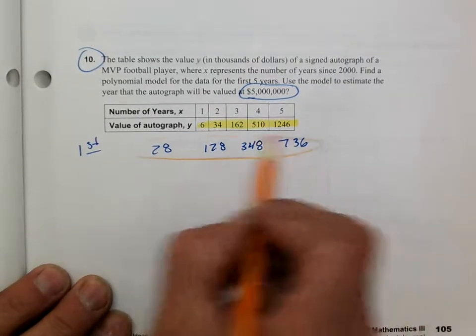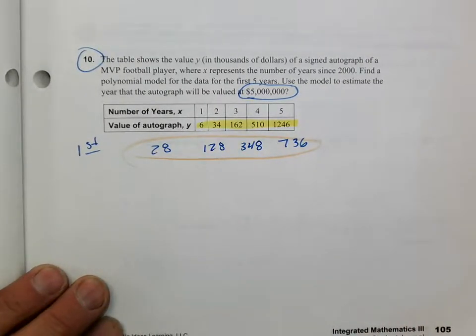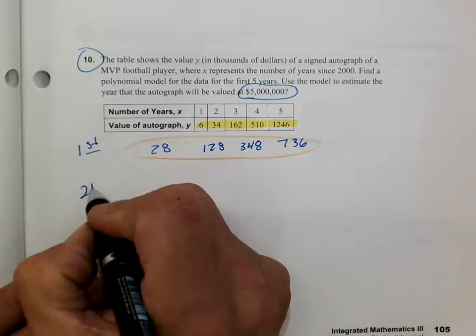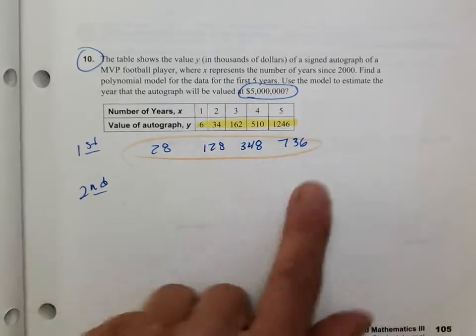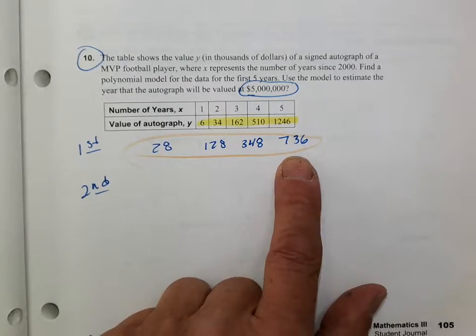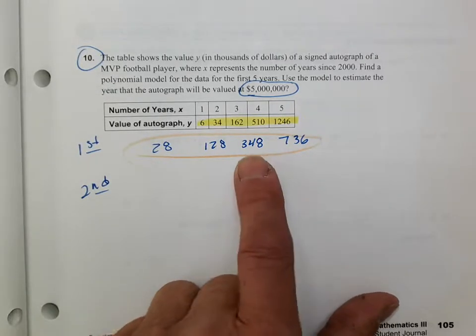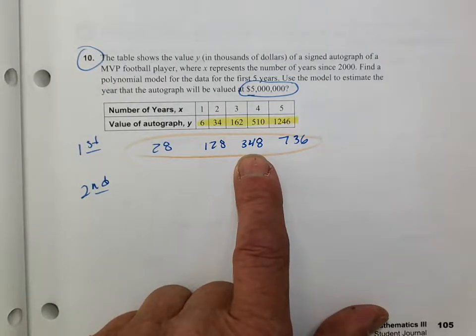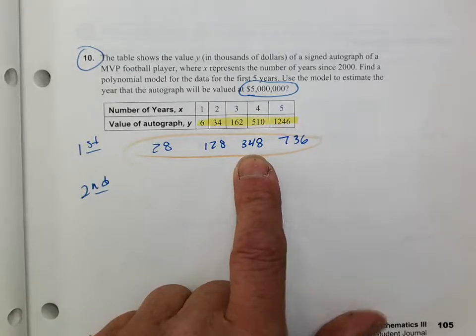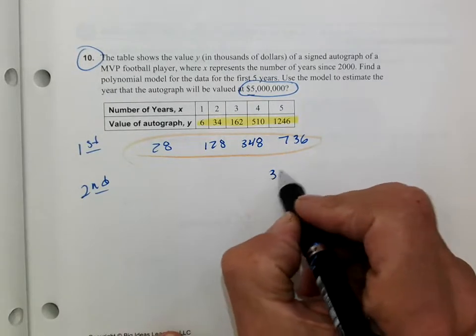Okay, let's try these and do our second differences, right? So let's do our second differences. So I'm going to subtract these values. Okay, so clear. 736 minus 348, and an answer of about 388.